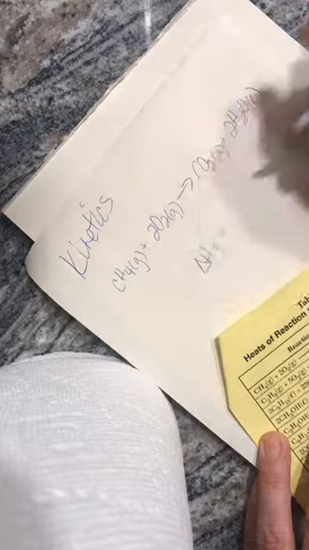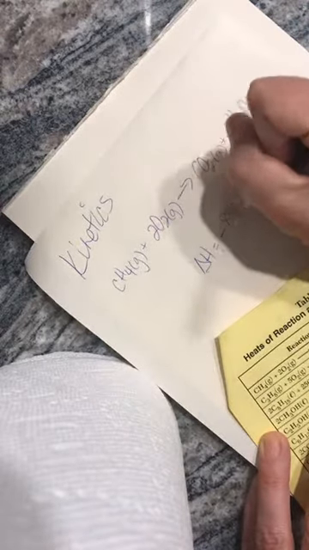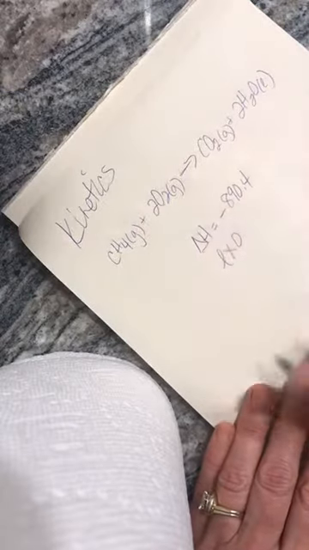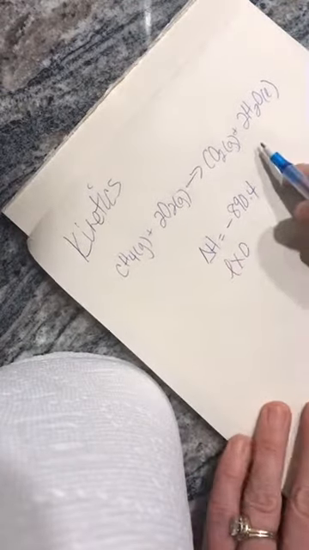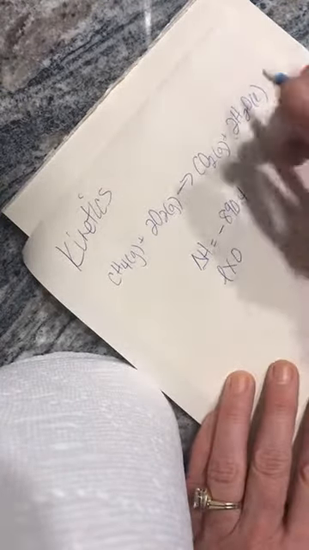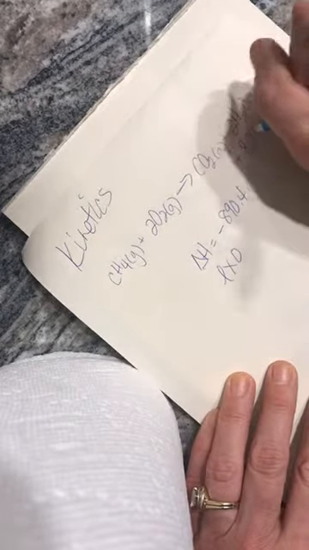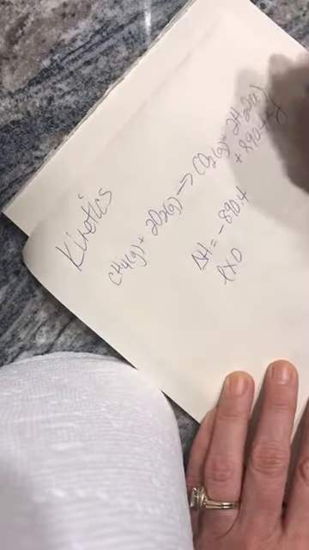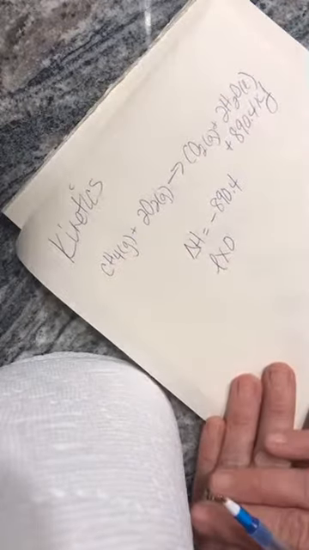First of all, the delta H. So the delta H is equal to negative 890.4. So that information tells me that this is an exothermic reaction in the forward direction. So that 890.4 belongs right here. That's how many kilojoules of heat are released when you do the forward reaction.